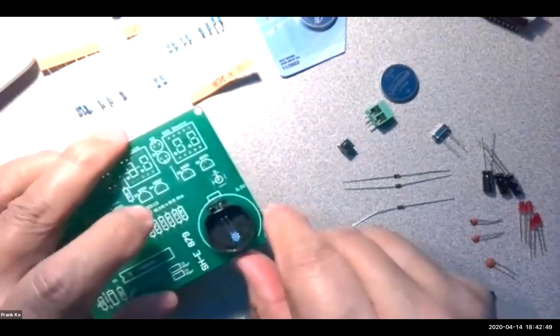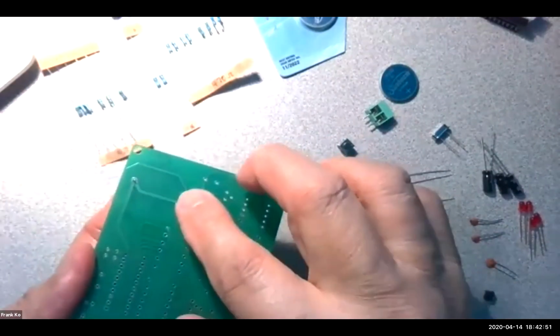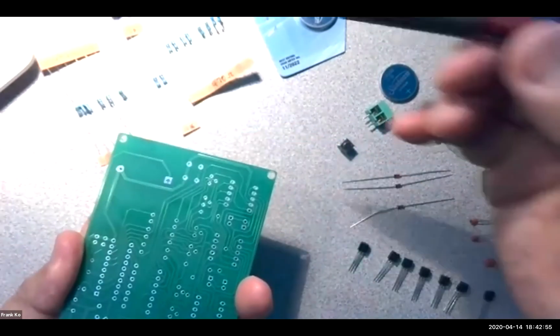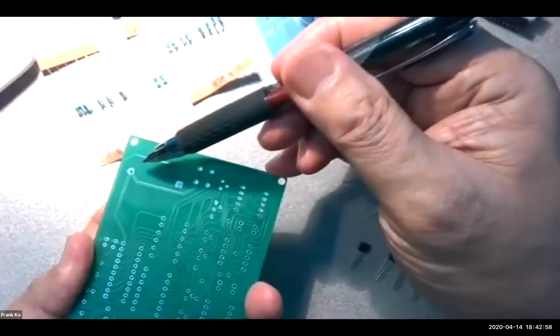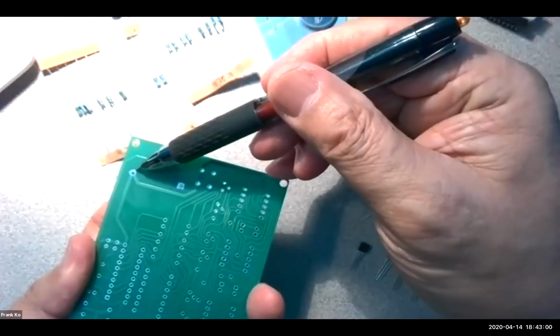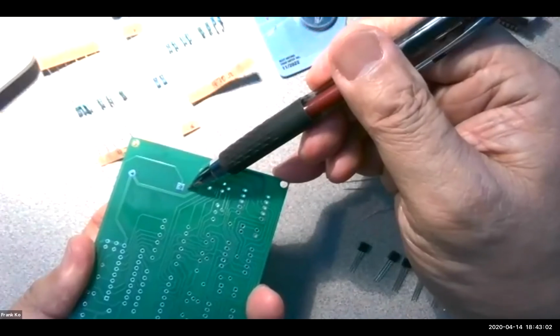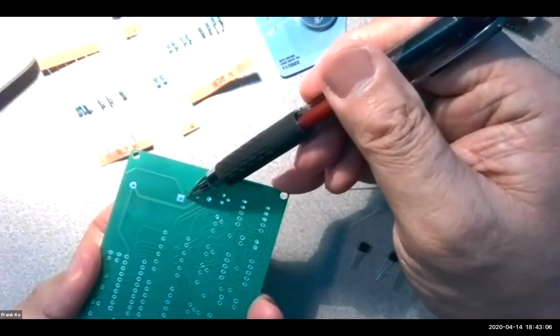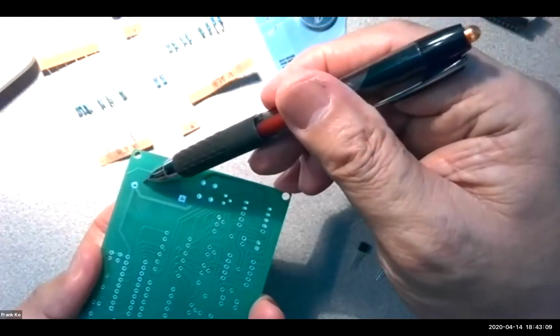So you'll go ahead, pop that in, and solder the pins over here. Notice something very interesting: the negative pad is circular and the positive pad is shown as a square. So I have a square for positive and a circle for negative.